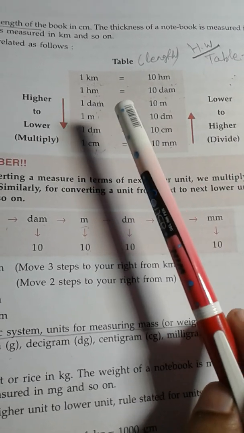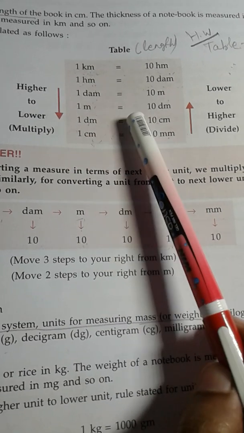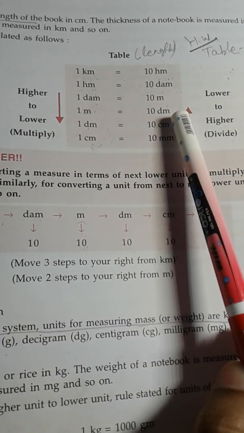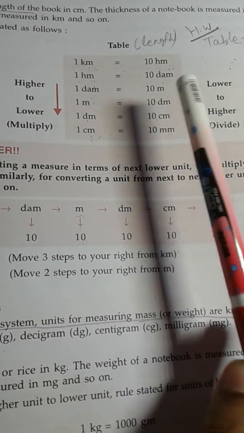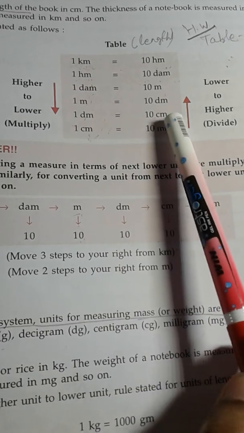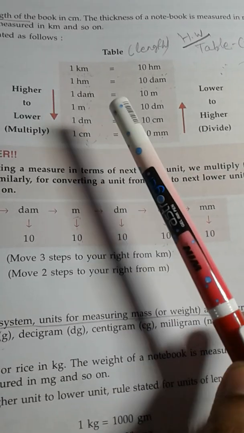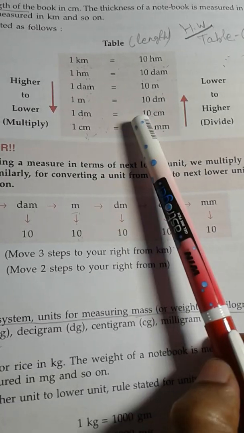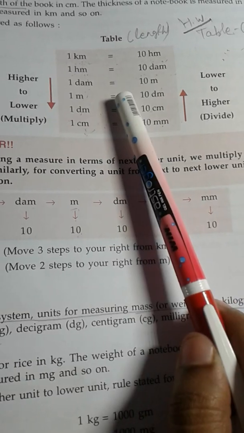If we convert 1 meter to centimeter, 1 meter equal to 10 decimeter, and this 10 and this 10 multiply, then 100 centimeter. So 1 meter equal to 100 centimeter. Like this, when we move from higher to lower, we multiply with 10, and when we move from lower to higher, we divide by 10.